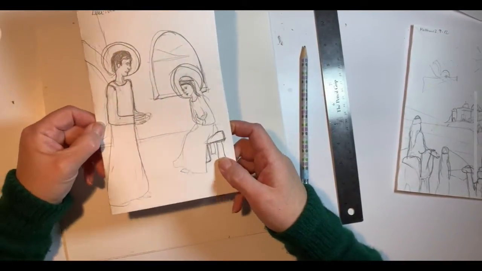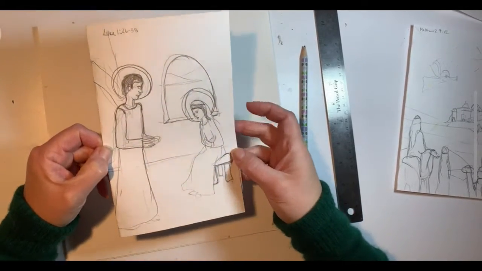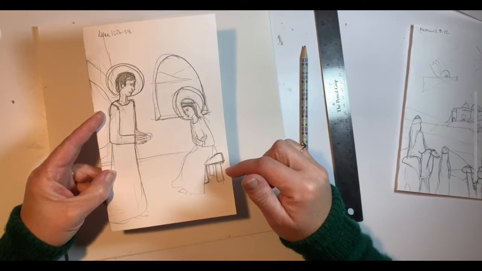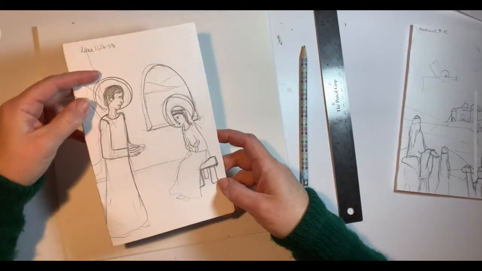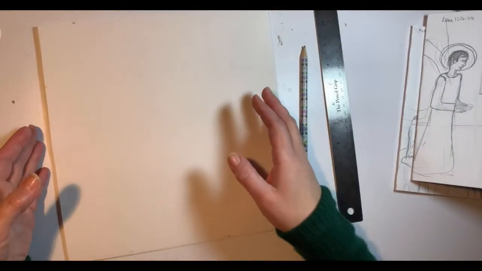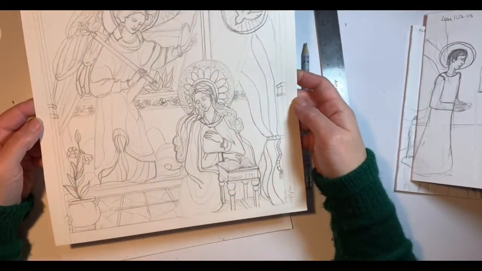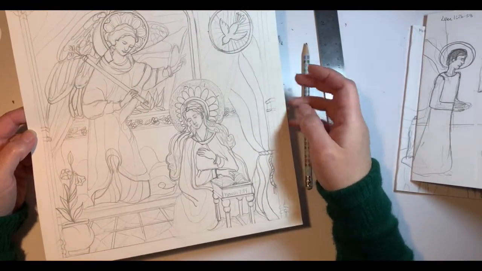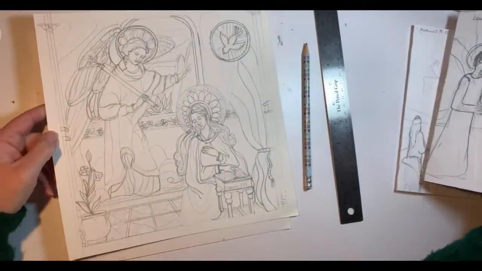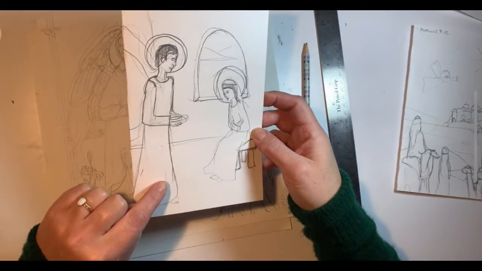Now, I like that I have the idea, but this drawing was never going to have enough detail for a stained glass window. So on my sheet of paper, so that's the one you're going to have, I redrew the Annunciation.